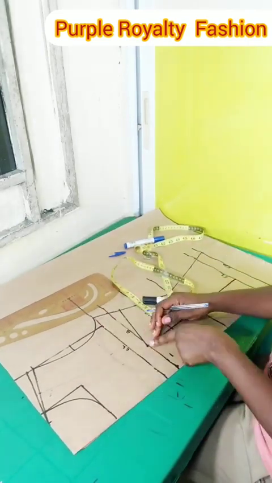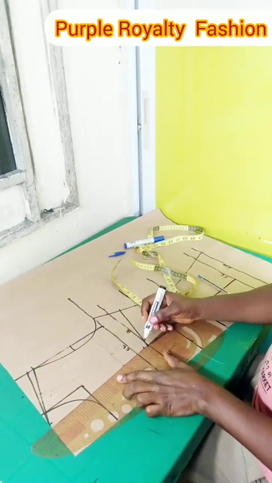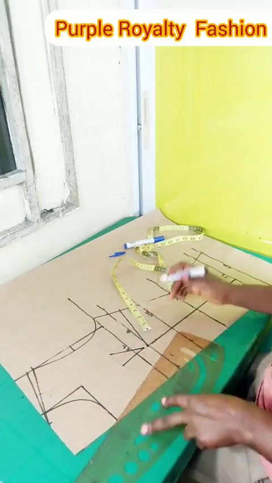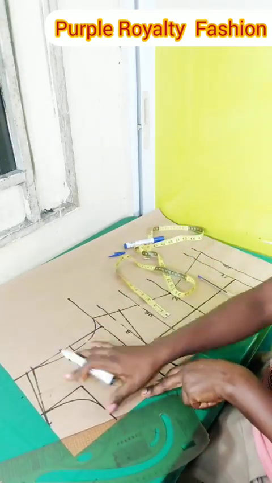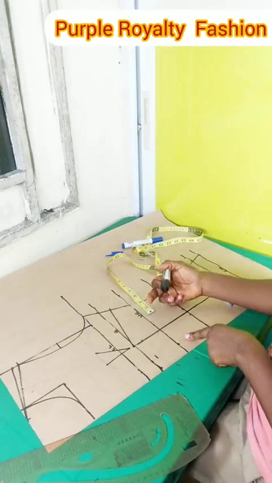Now on the line that is coming from the shoulder, I marked 0.75 on both sides of that line. This is for the over bust tightening.